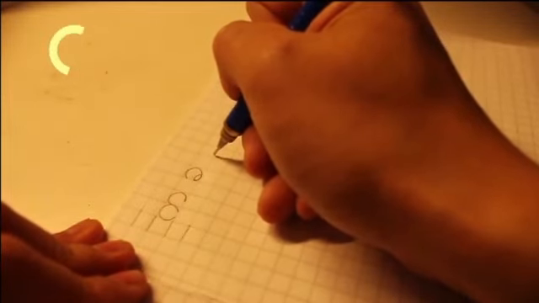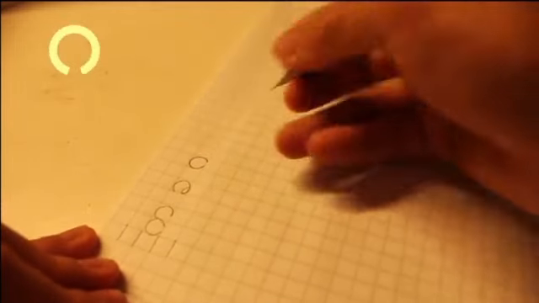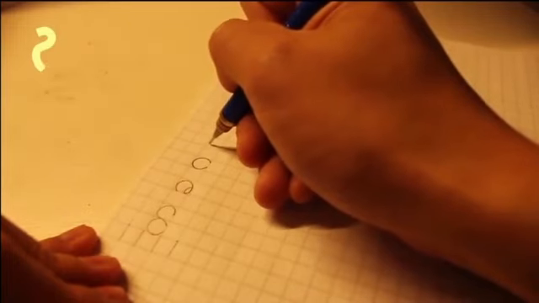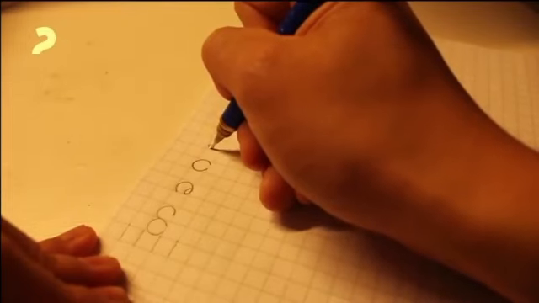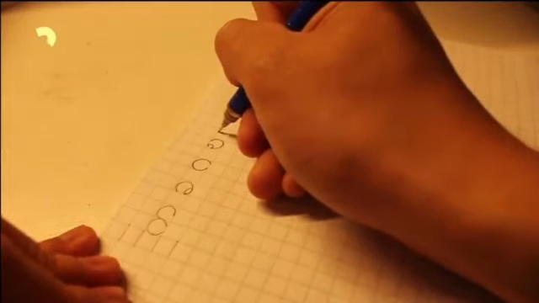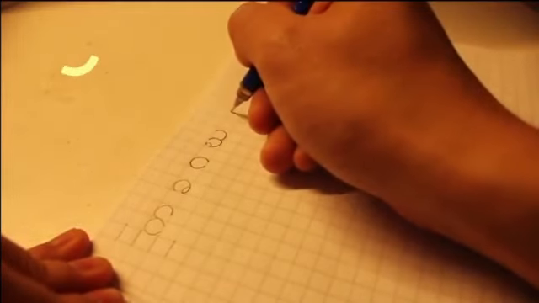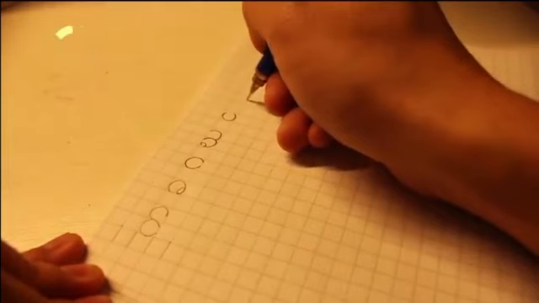And then Gange. Gange is basically a C upside down. Gaji has to have this little curve on the upper part, and then follow up with another round. So that is basically Gange. And then Nga. Nga is basically a C in English. So that is Nga.